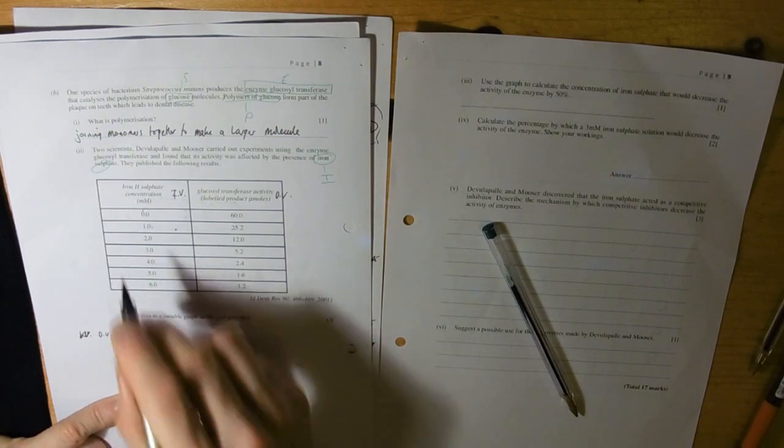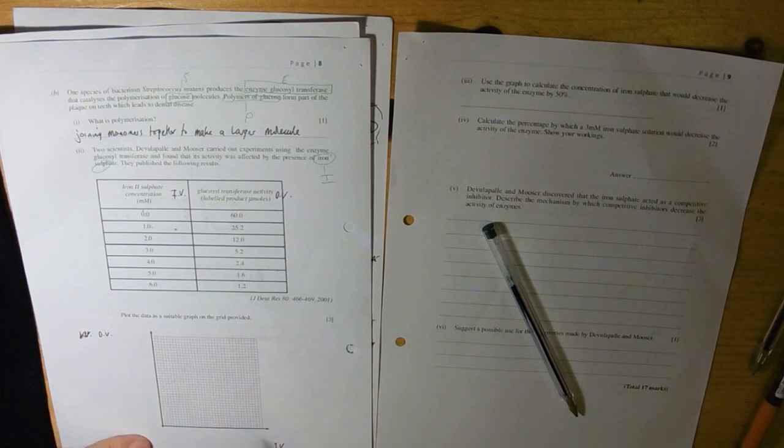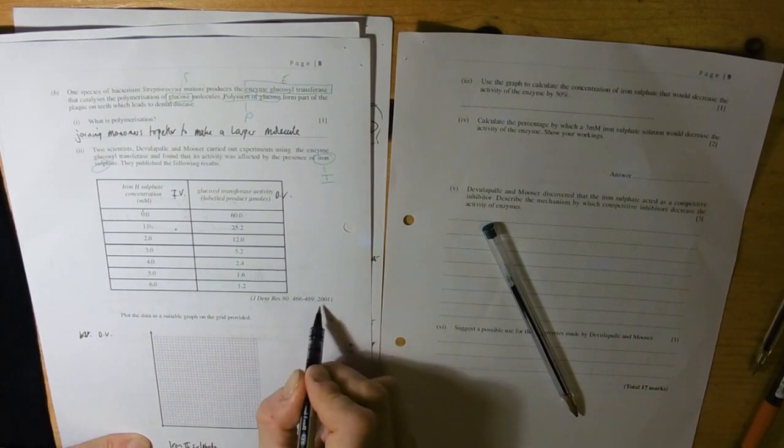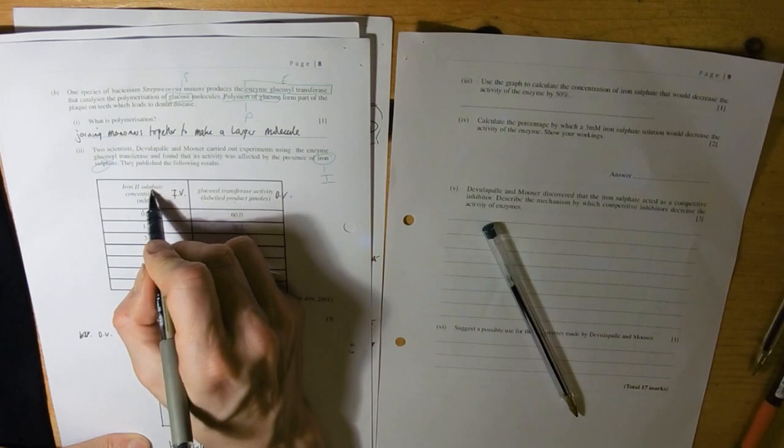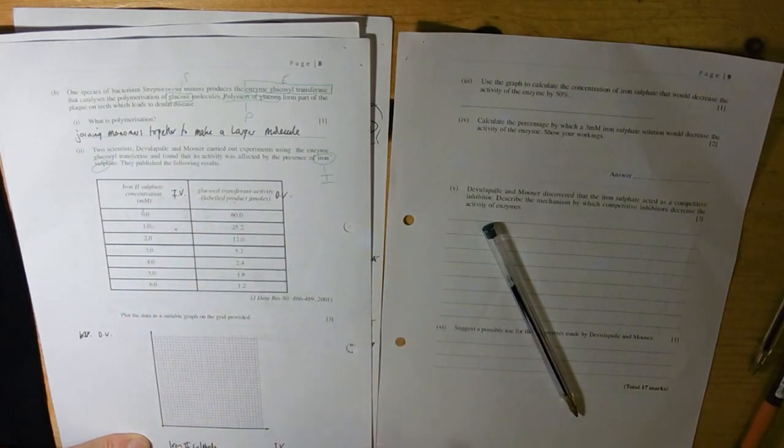What are these? Well, I'm just going to copy these out so I don't get it wrong. Iron 2 sulfate. This is 2001. Since they've done that, they've decided to put an F in there instead of pH, which will annoy the Brexiteers. Concentration.